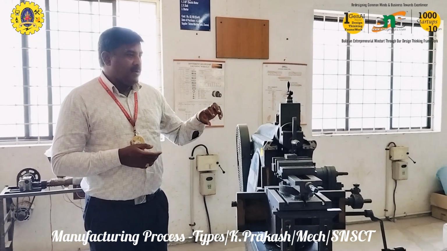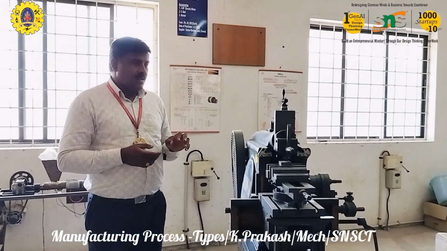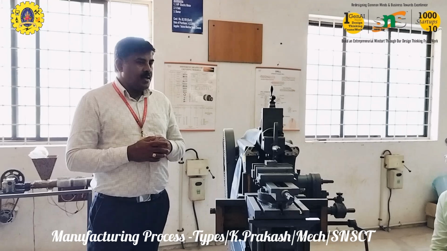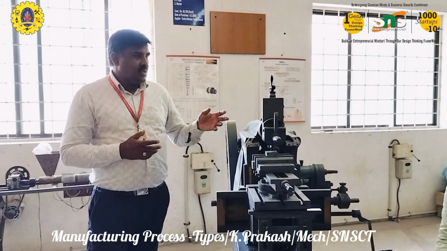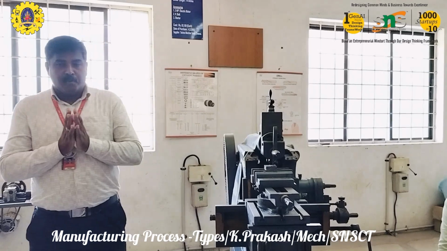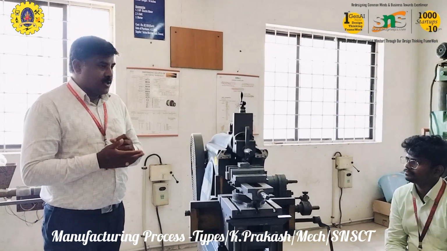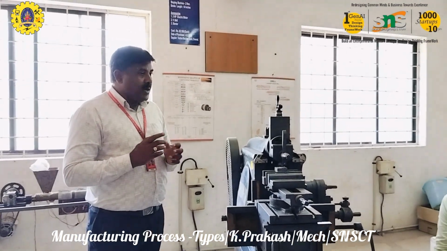So the metal forming process, in the foundry industries: the required shape is made as a pattern using wood or any material. When we go for foundry, it is for a lot of production, large scale and mass production, where we want to make many products.